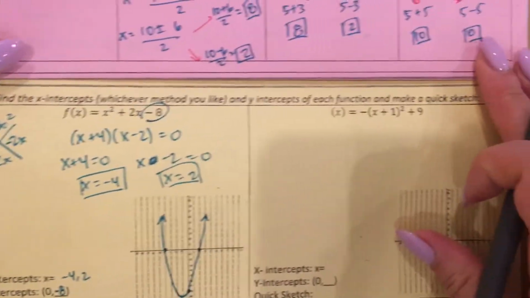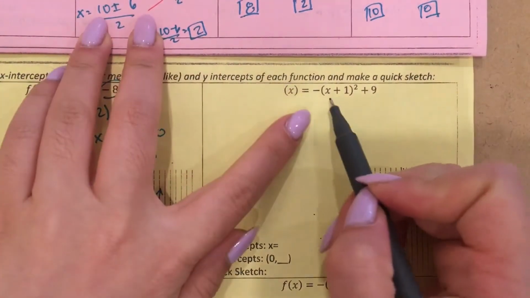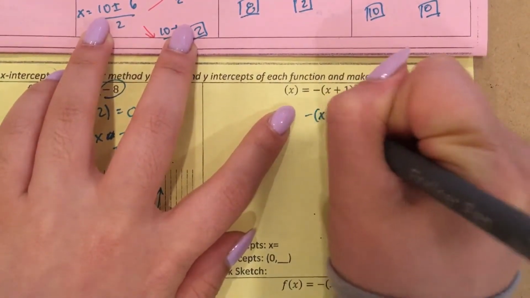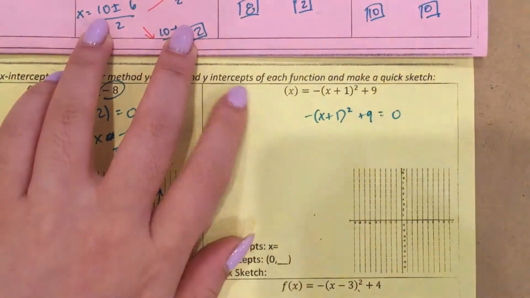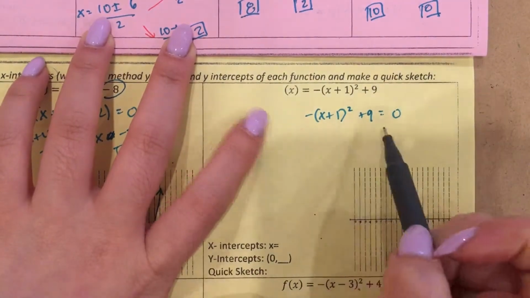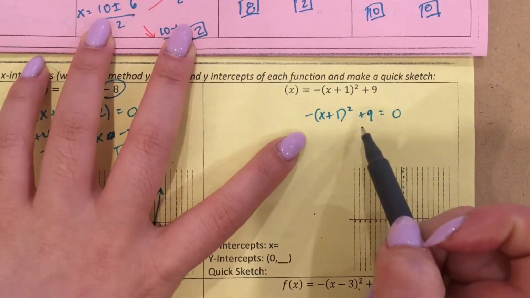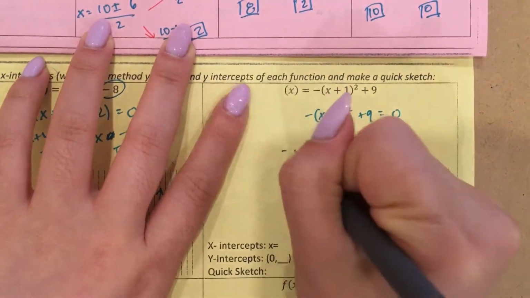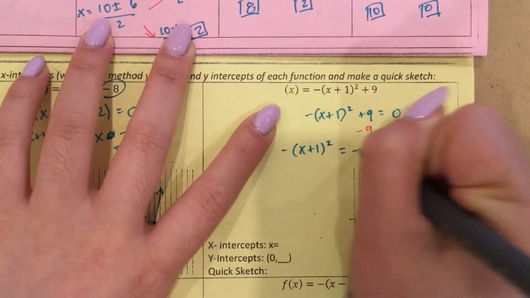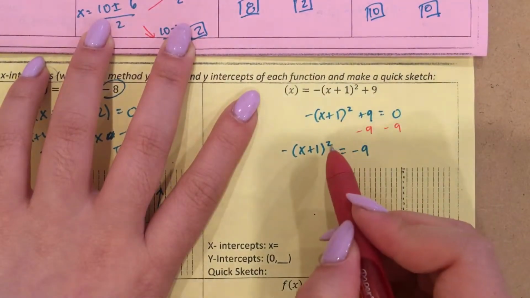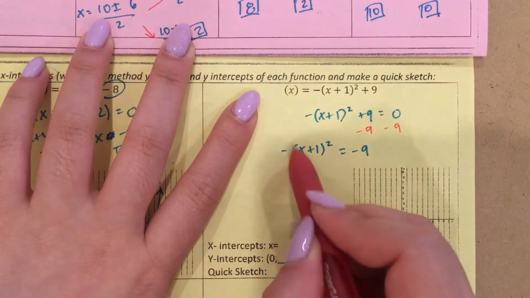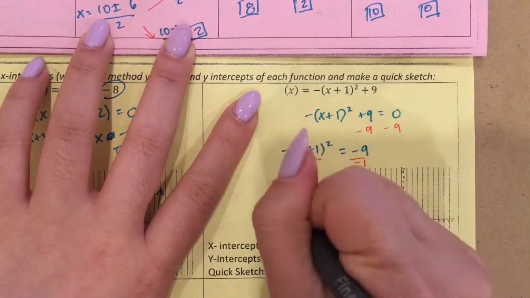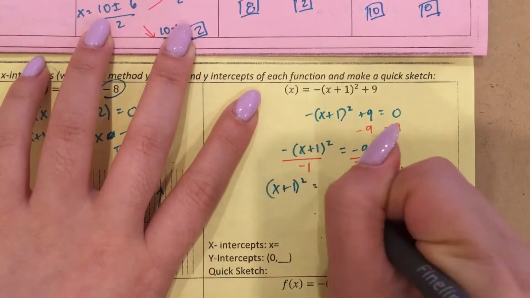And here is one for vertex form. If it's in vertex form, then just use the square root method, just like above right here. Go ahead and rewrite this again and set that equal to 0. Okay, so in order to do the square root method, I have to move this 9 over, so let me subtract 9. This gives me -(x + 1) squared equals -9. Before you take the square root, make sure you get rid of the a value, whatever number is in front. So I'm going to divide both sides by -1. (x + 1) squared equals +9.